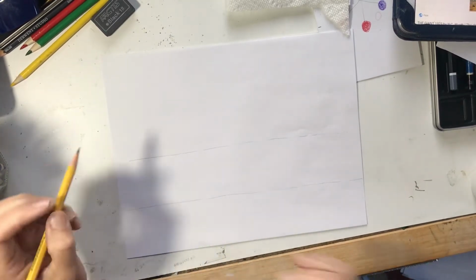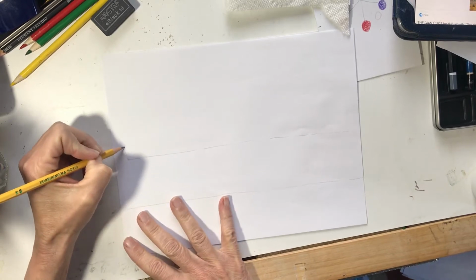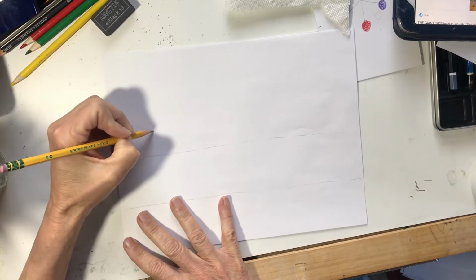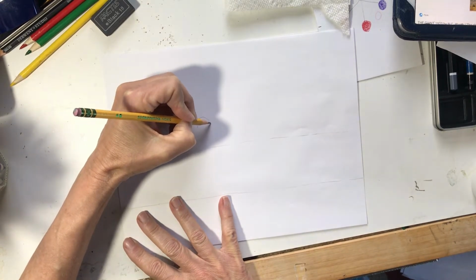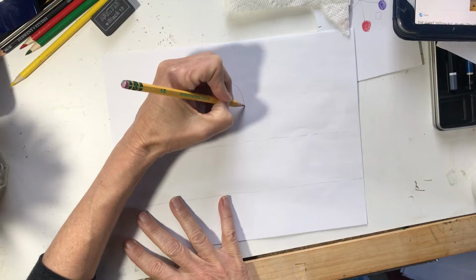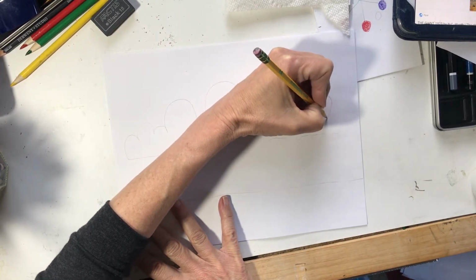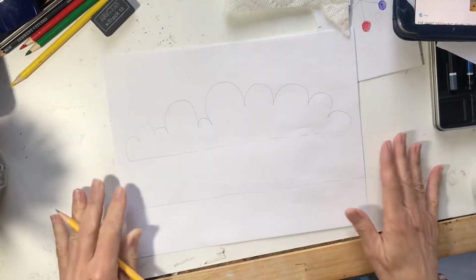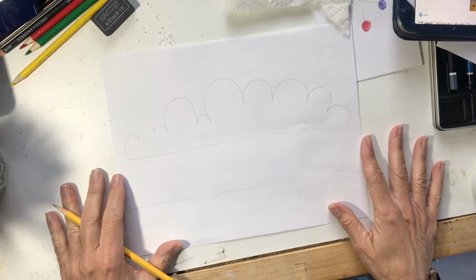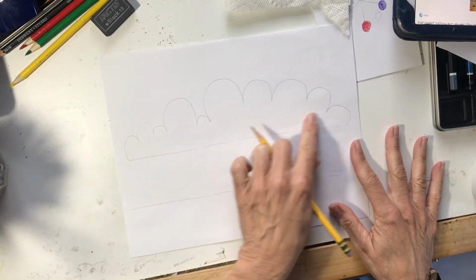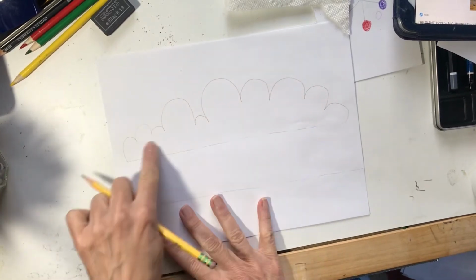So let's make some circular shapes. We're going to start at the left-hand side. And we're just going to go like this. Circle, circle, circle. And some can go up. Some can be smaller. But they're all half circles. Isn't that easy to draw? Now, doesn't that look like a cloud already? What do you think? Then we're going to draw another group of circles slightly below these groups of circles.